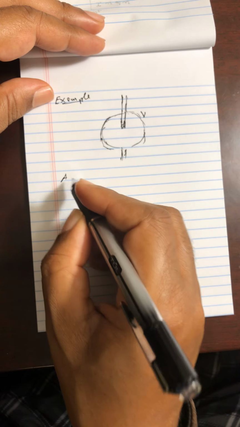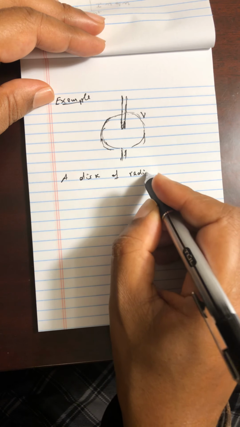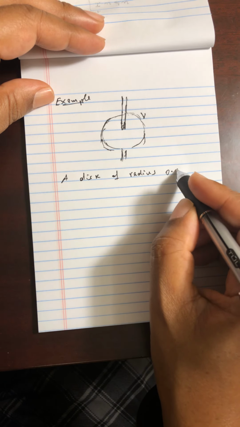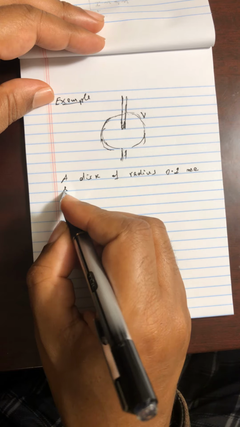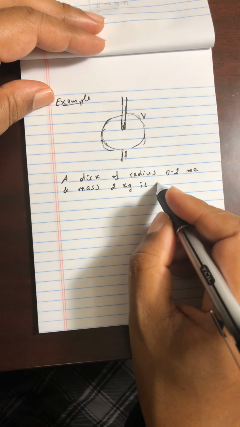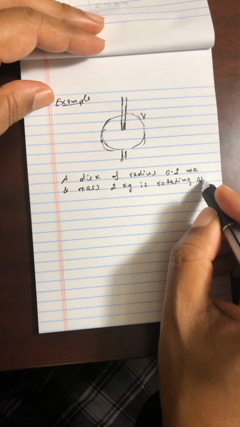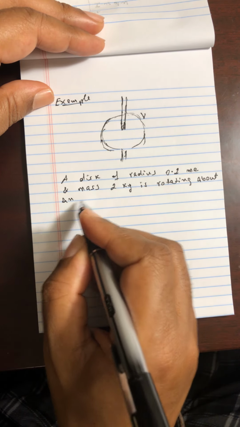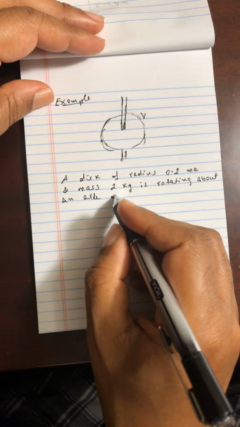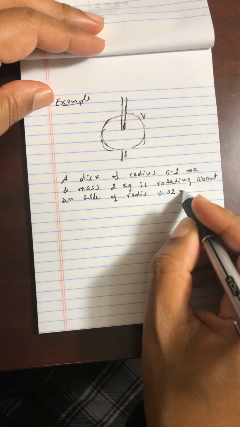Let's say a disc of radius 0.2 meters and mass 2 kilograms is rotating about an axle of radius, let's say, 0.02 meters or 2 centimeters.